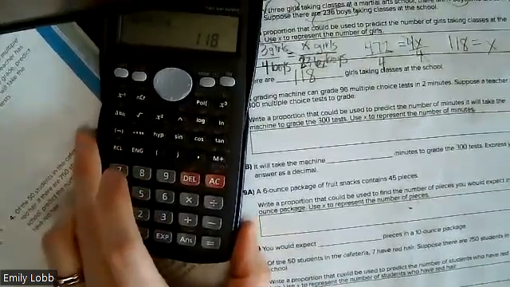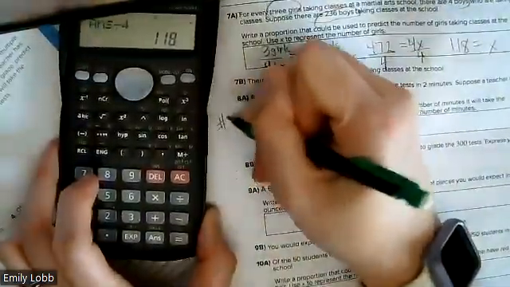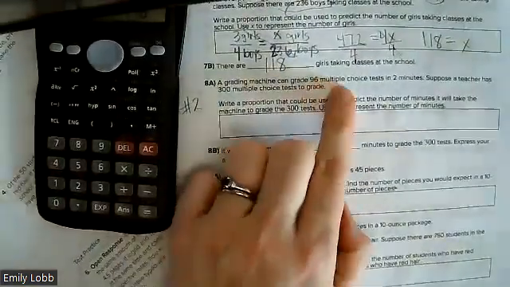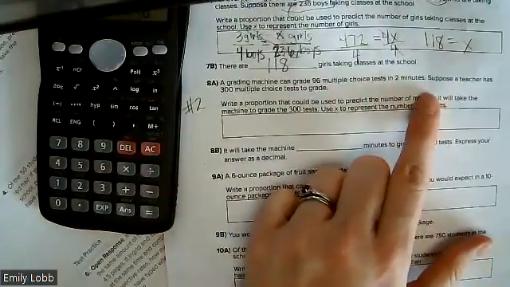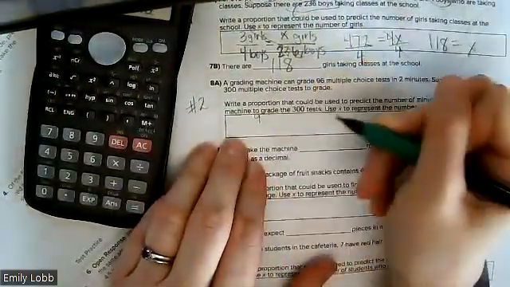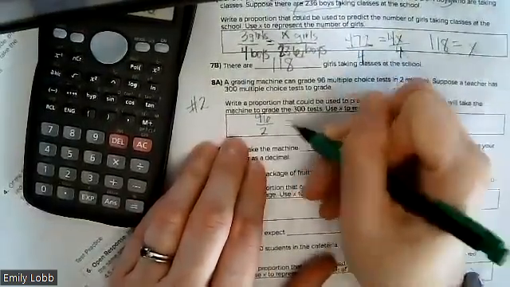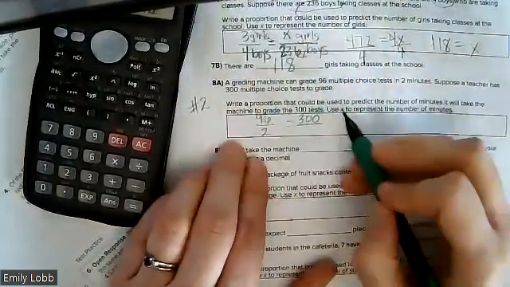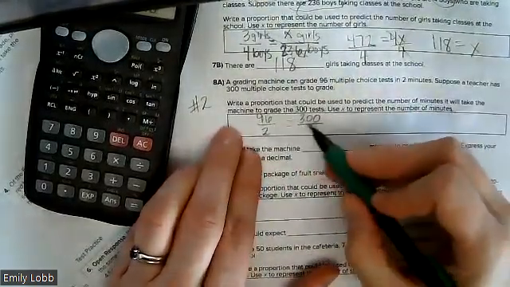All right. So this one, number 8, is the same as number 2 on page 55. A grading machine can grade 96 multiple choice tests in 2 minutes. So we could write this as a proportion, right? 96 in 2 minutes. Suppose a teacher has 300 to grade. Write a proportion that could be used to predict the number of minutes it will take the machine to grade the 300 tests.